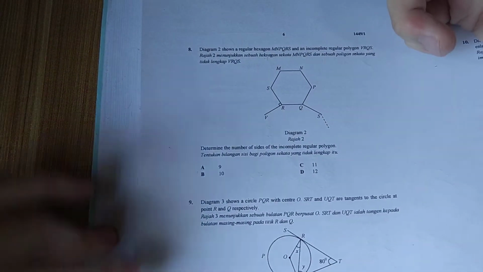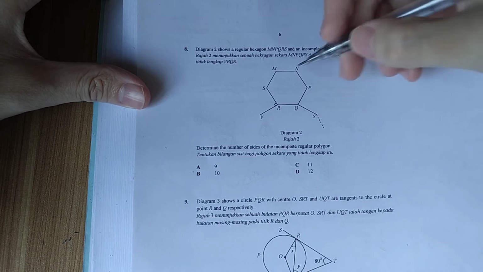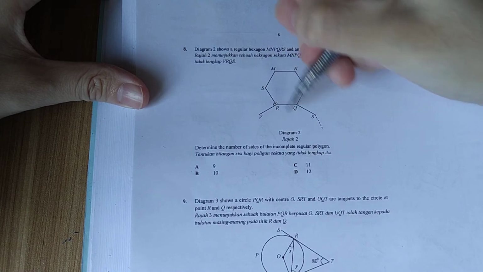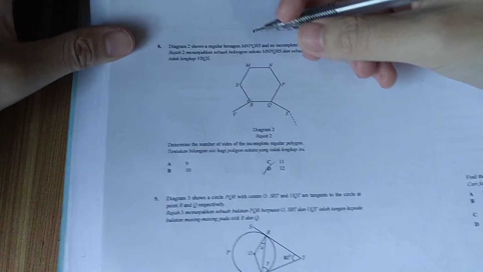Okay, let's move on. Number 8, diagram 2 shows a regular hexagon and an incomplete regular polygon. So here will be 120. Okay, the answer is D. Alright, how can I do it so fast?